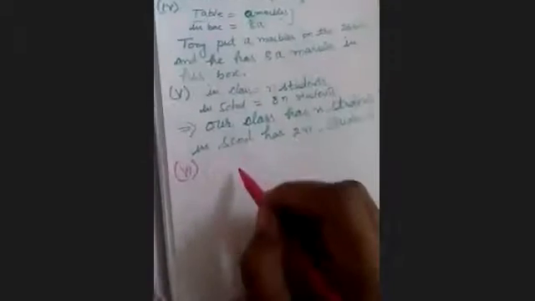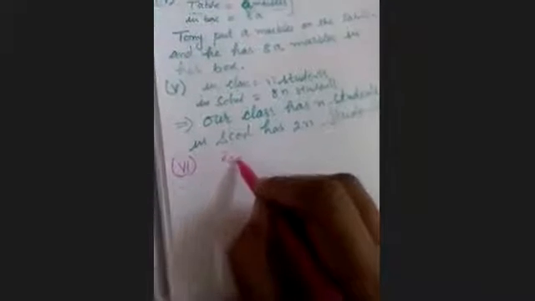Raju is x years old. His uncle is 4x years old, and his aunt is 4x minus 3 years old. Now students, write in simple language.